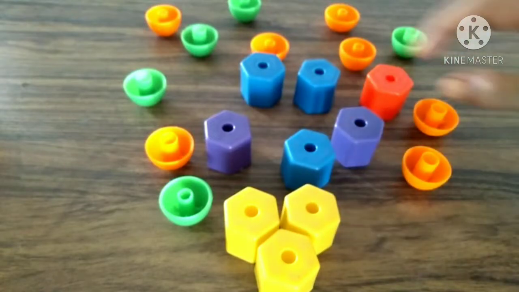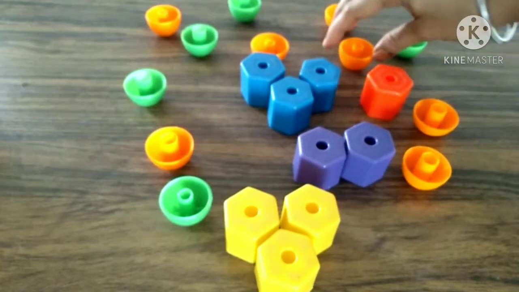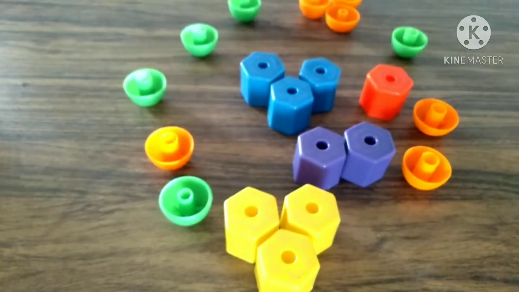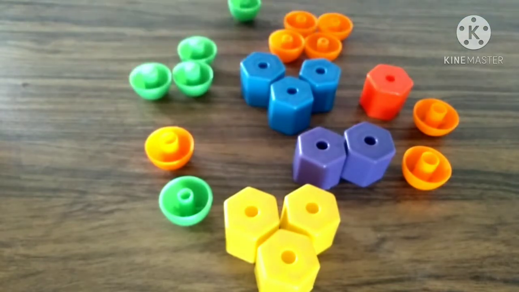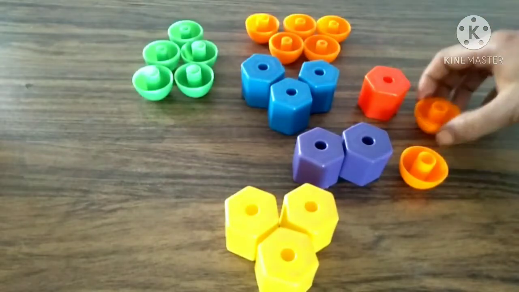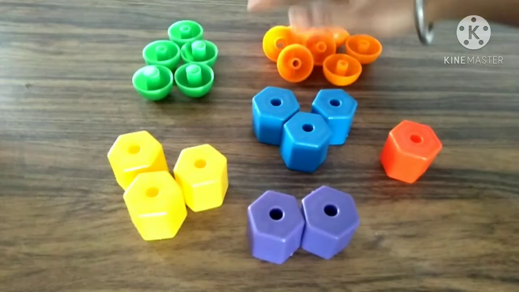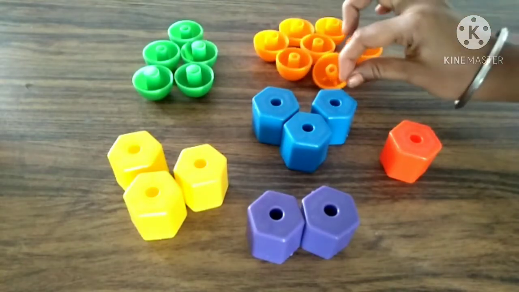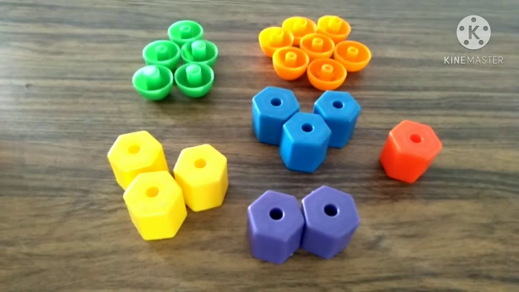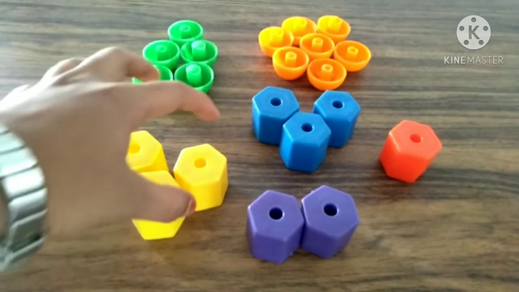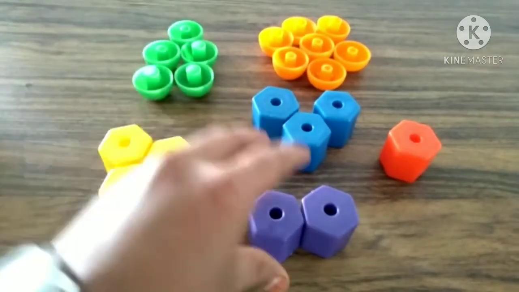See, if we sort the atoms by color in this way, what I have done here is I have sorted these beads color-wise and I have put them together.